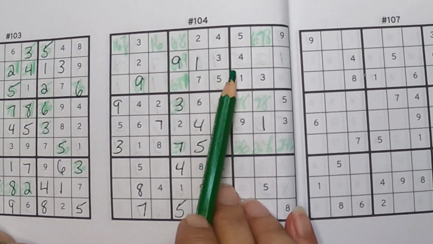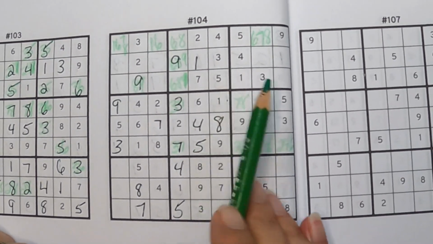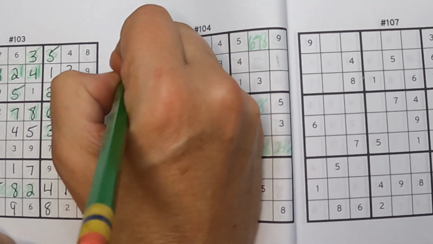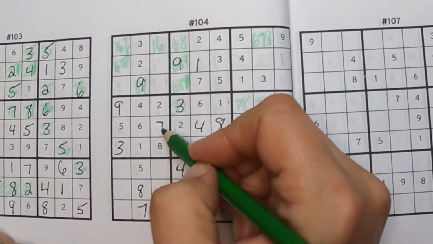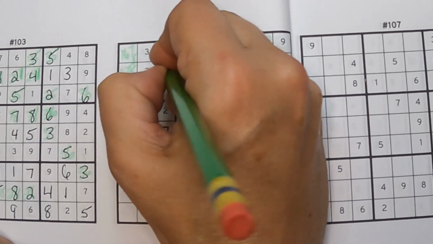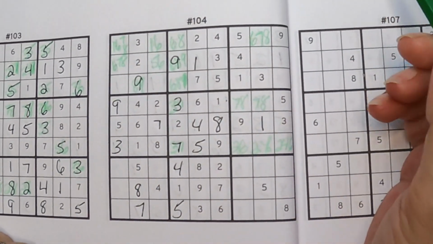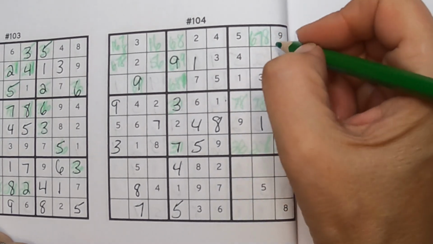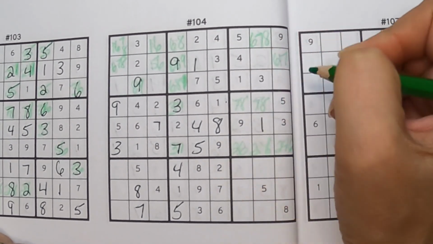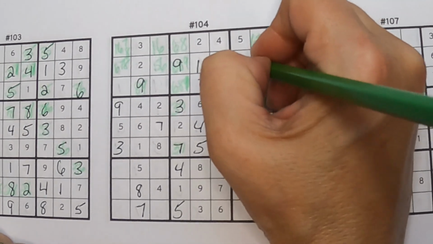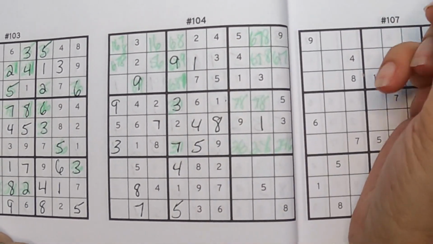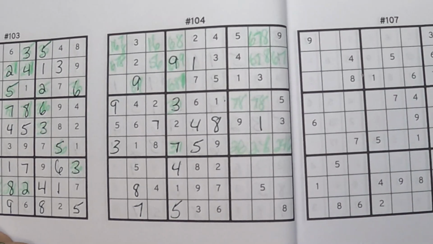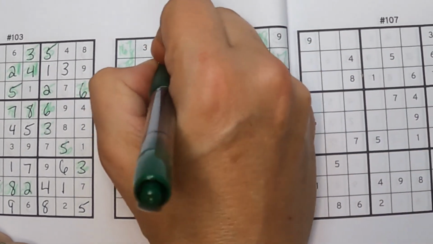For this row, we're missing 5, 6, 7, and 8. We've got a 5 here, so 6, 7, 8. 7 and 8 here, so 5, 6. 5 and 8 here, so 6, 7. 5 here, so 6, 7, 8. So if we look, the only place our 5 can be for that row is here.